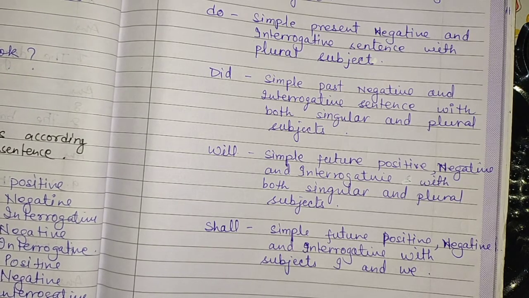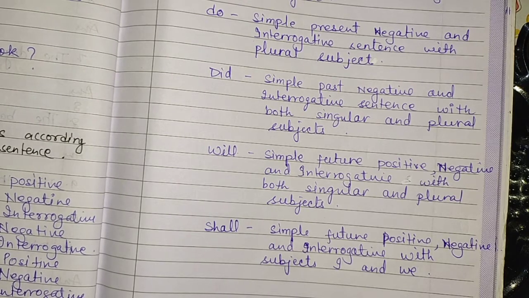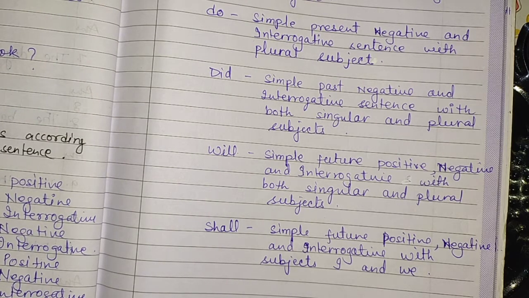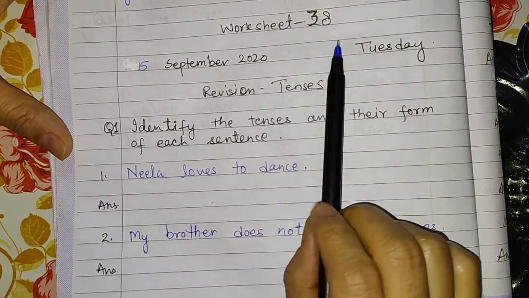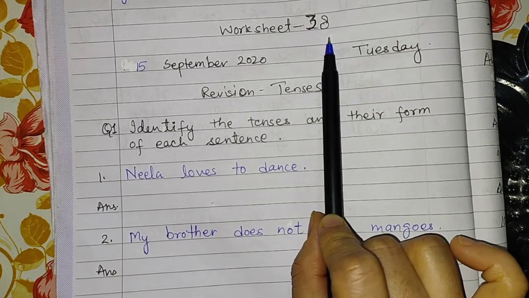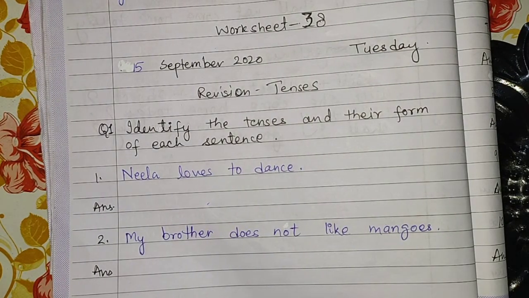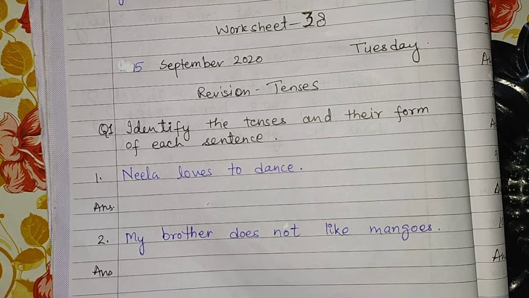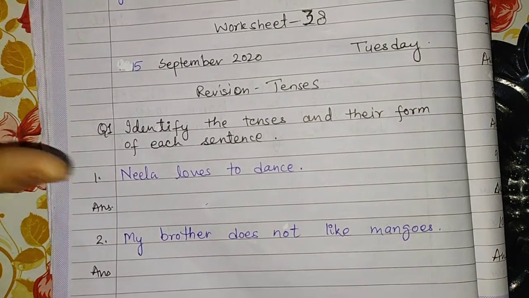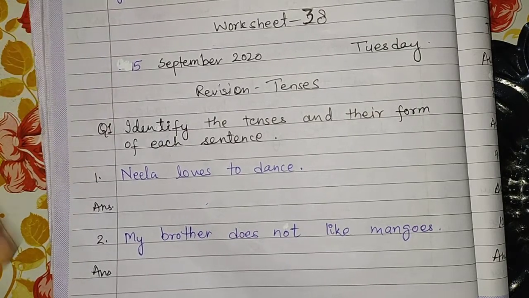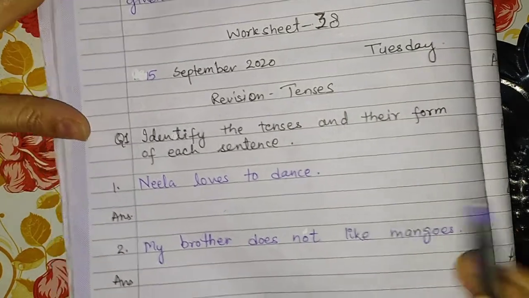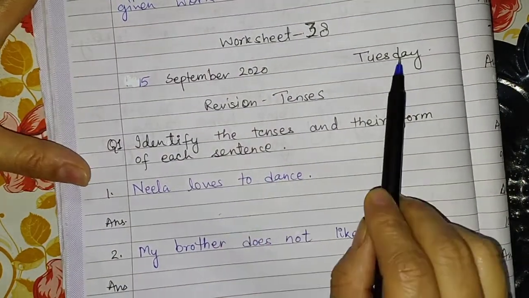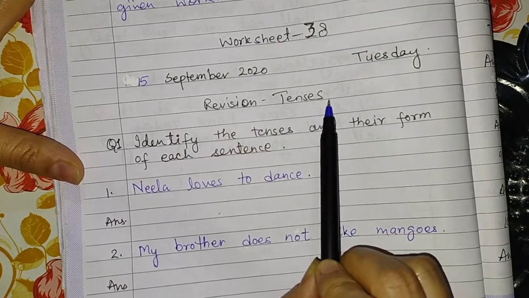All right, so now let's see the exercise. What is the exercise for us today? Now this is worksheet number 38. You will write like this. You can do one thing: the theory or notes which I have given you at the back side of this page, at the end of this worksheet, you can write first in your notebooks, then you can start doing this question or exercise. All right, so you will write worksheet, date, day, revision, and you will write the topic tenses.